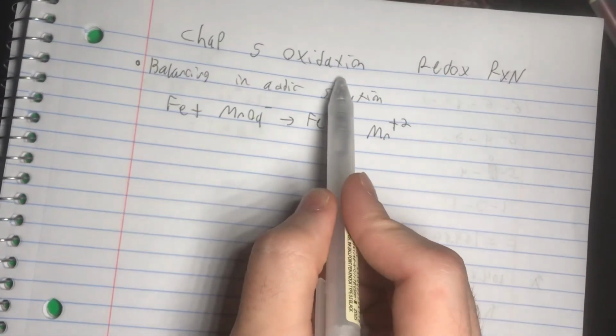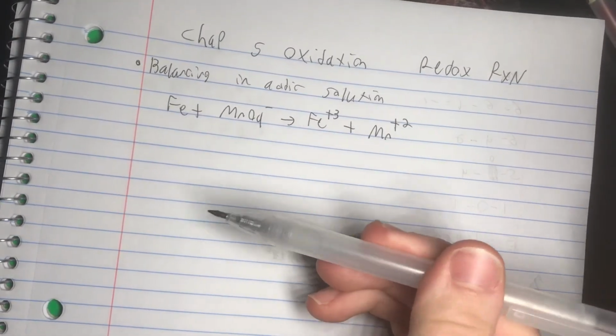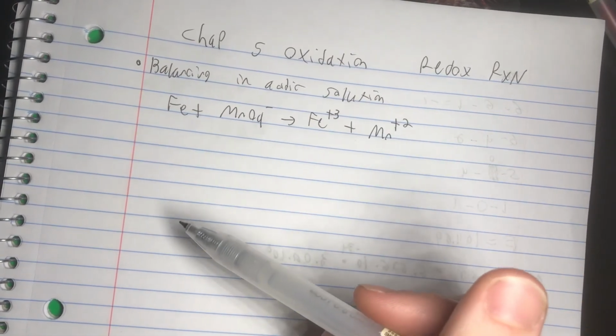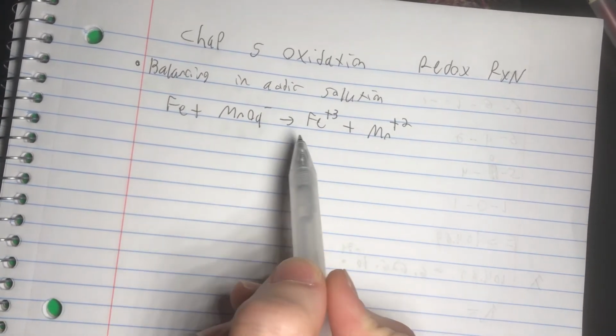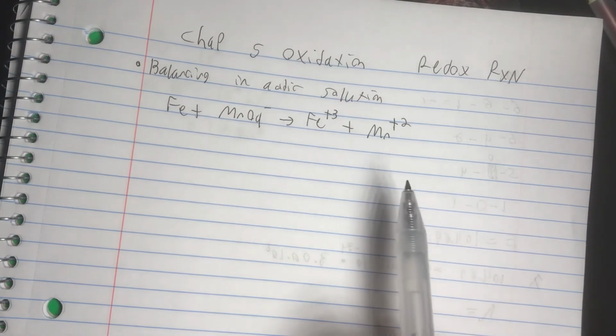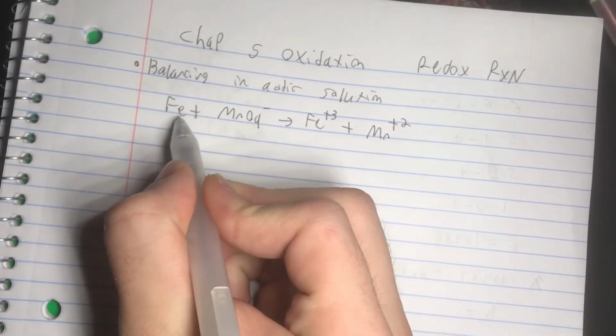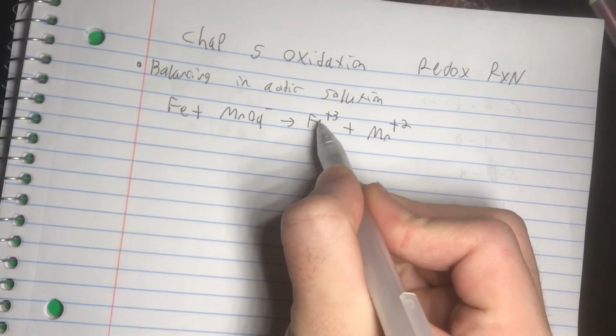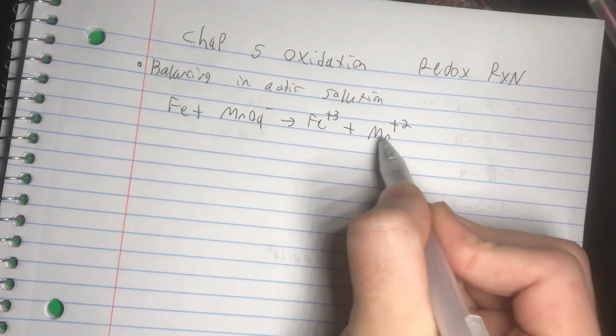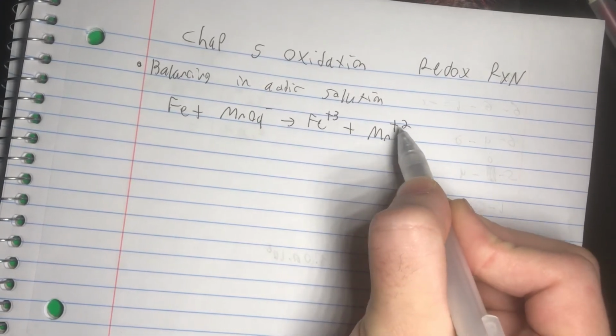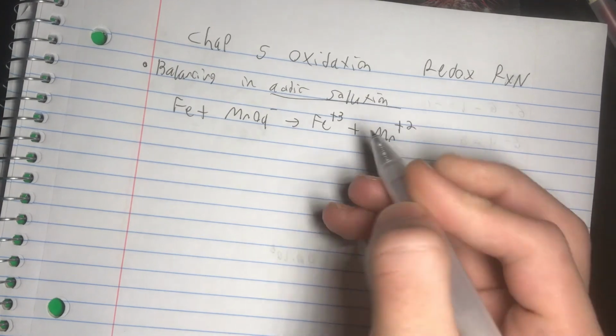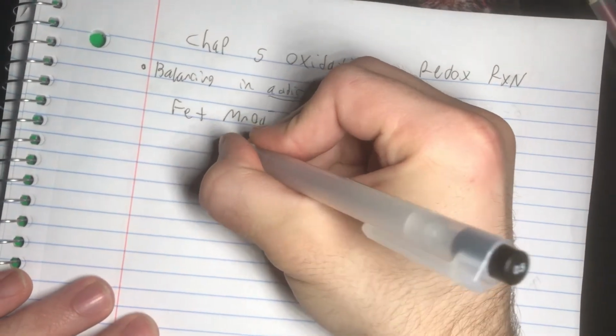It is discussed in Chapter 5, namely oxidation. Redox reactions stands for reduction oxidation reactions because elements are reduced and oxidized throughout the reaction. So we are going to balance this reaction, which is Fe plus permanganate yields Fe with a charge of +3 plus manganese +2 in an acidic solution. To do this, we have to split it up into half reactions.